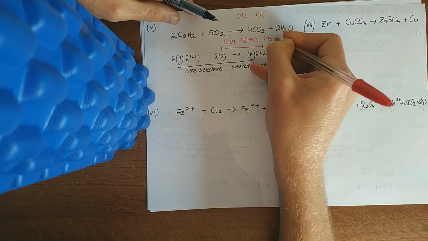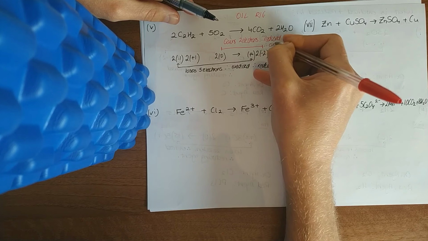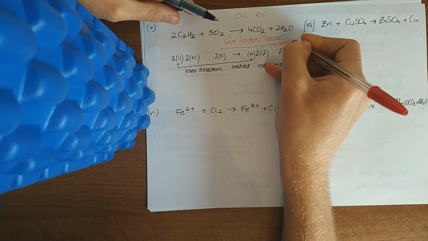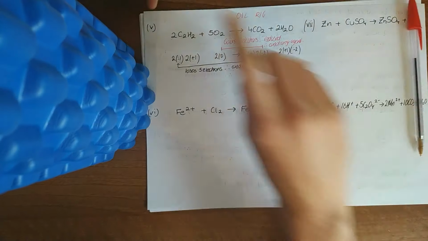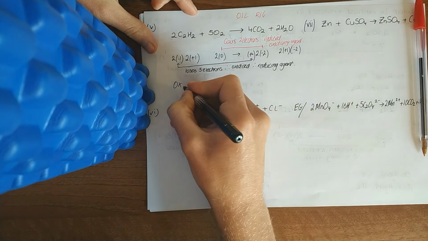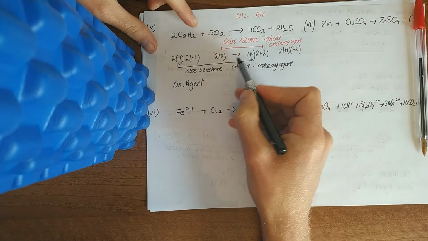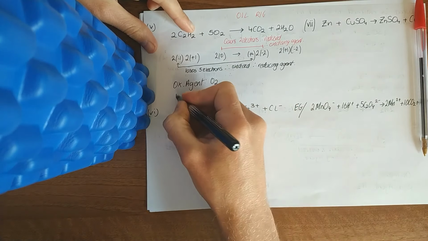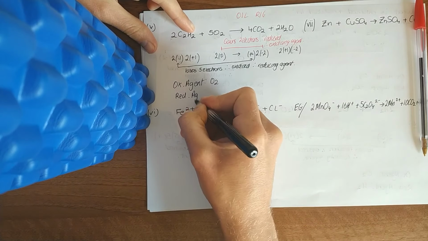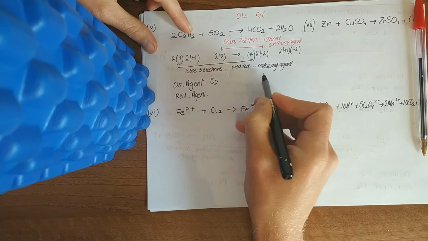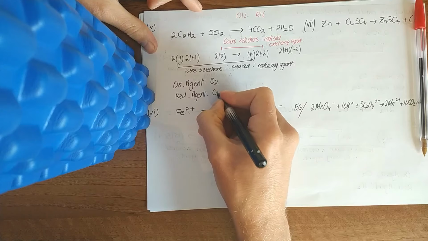Therefore reduced, therefore oxidizing agent. So always write down below now, your oxidizing agent is O2, whereas your reducing agent is C2H2.